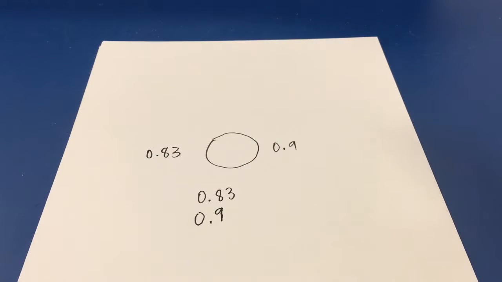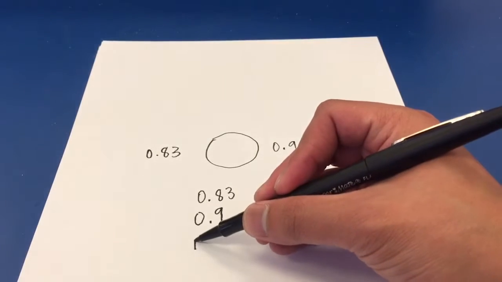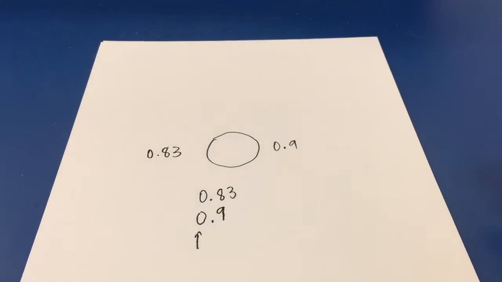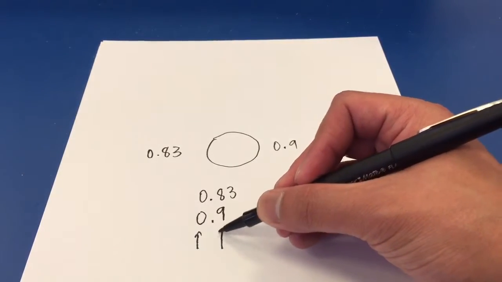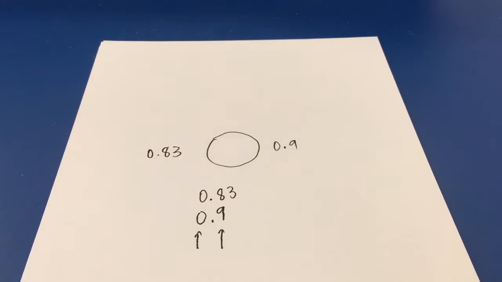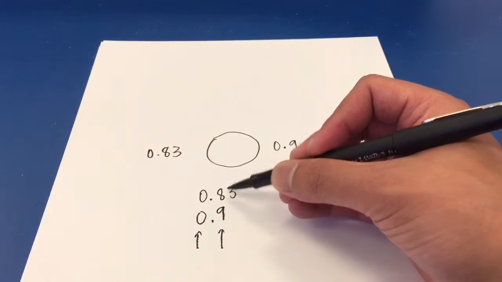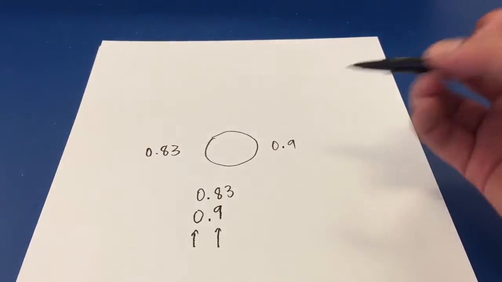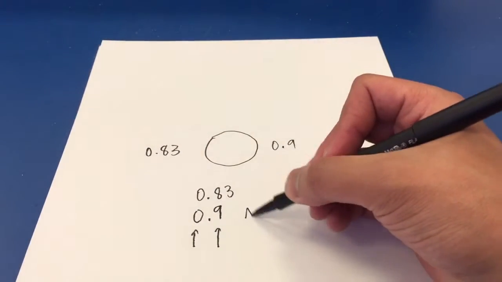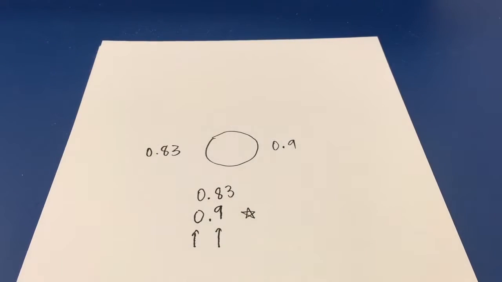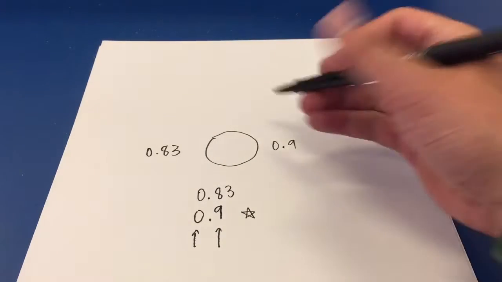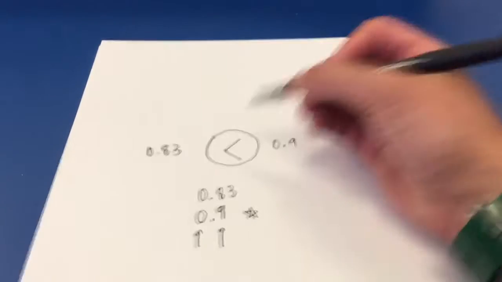Now, what I want to do is compare starting from my highest place value to my lowest place value. So here I'm going to look at my ones place first, and in both of my ones places I have a 0. So I'm going to move over to the tenths place, and in my tenths place, here I have 9 tenths, and here I have 8 tenths, and I know that 9 tenths is bigger than 8 tenths, so 0 and 9 tenths must be bigger or greater than 0 and 83 hundredths. So I have a less than symbol in here.